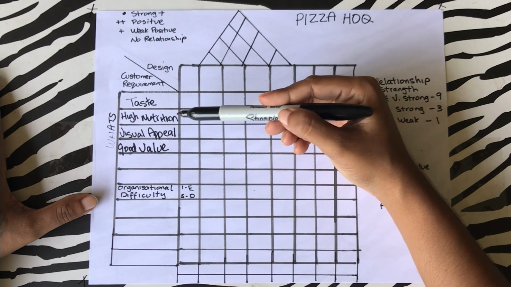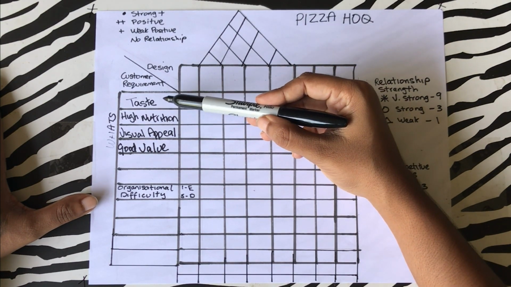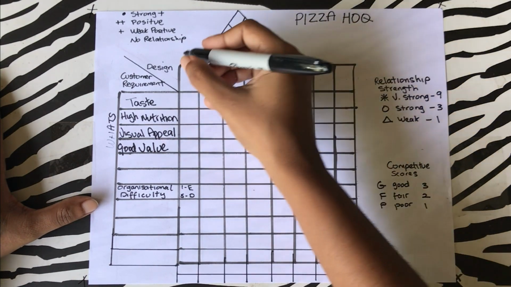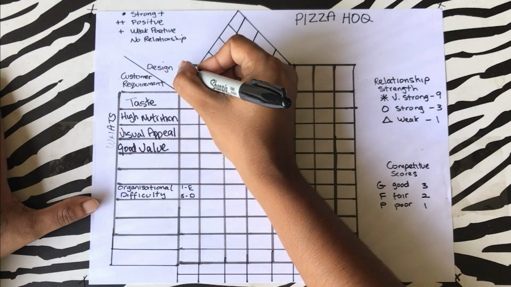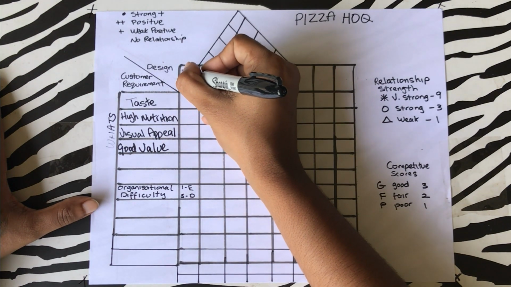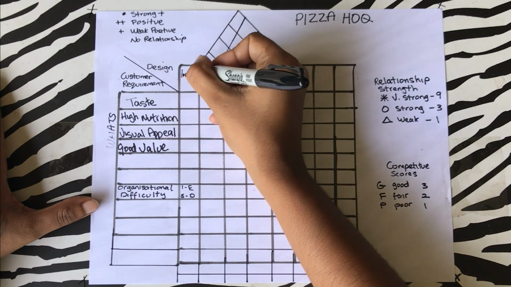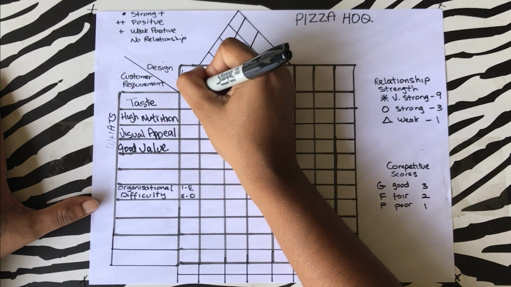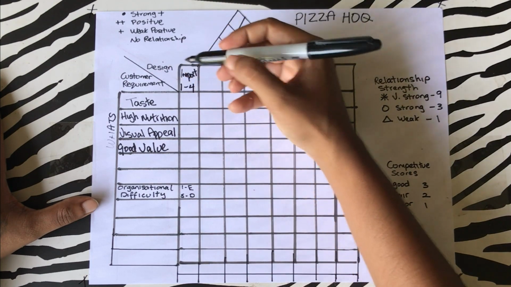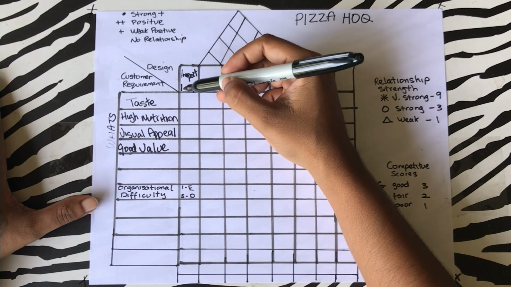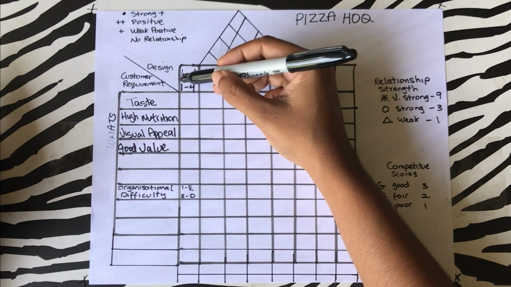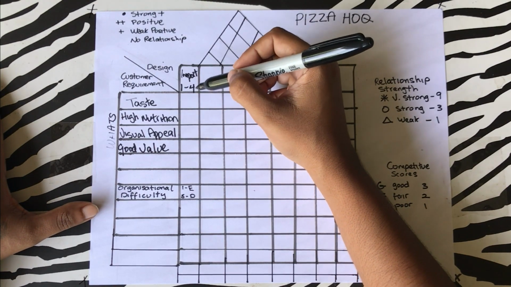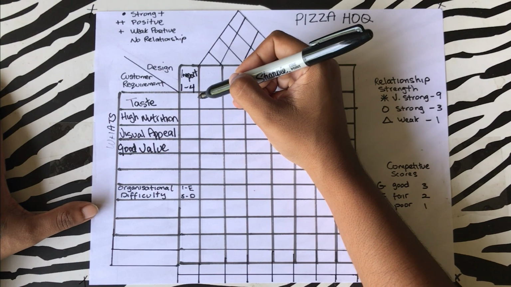Now this next step, after we have recorded the customer requirement, is to rank their importance. So we will use this column to rank the importance ratings. All right. Assuming that we use a scale of 1 to 4, where 1 would be the lowest importance here, and 4 would have been the highest level of importance. All right.